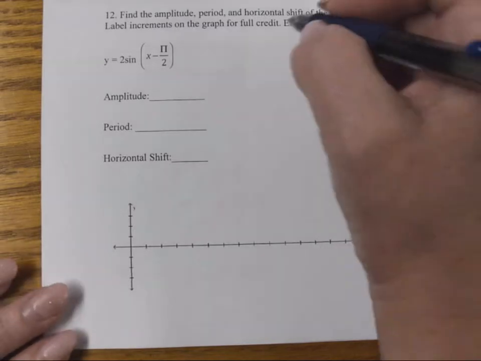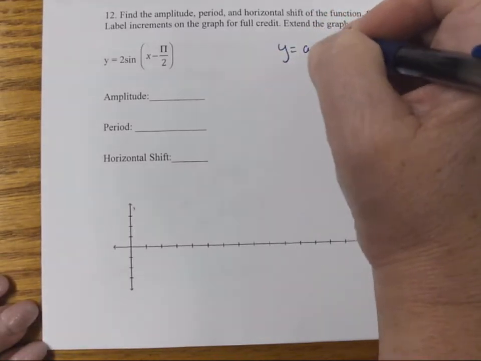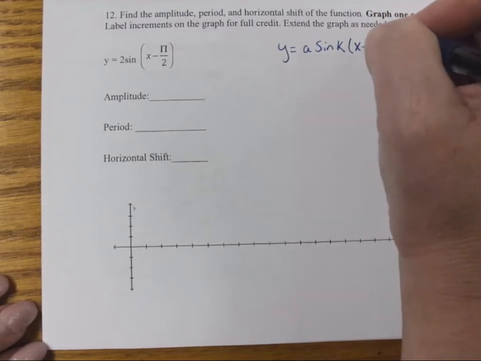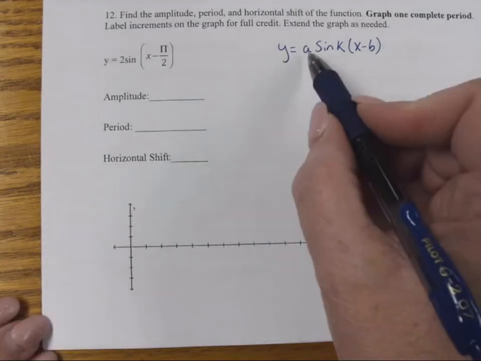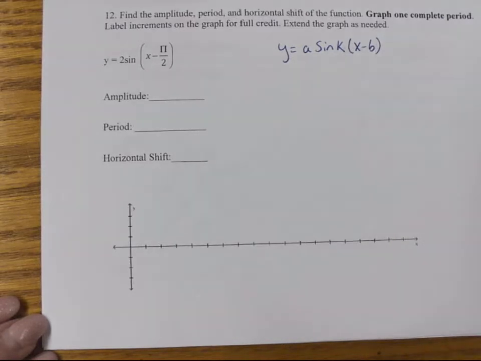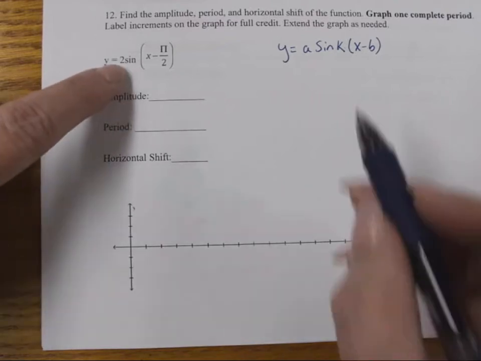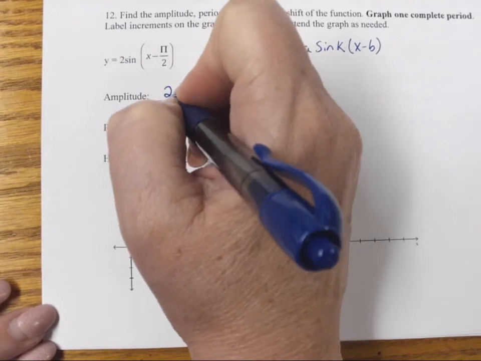So remember that when we're looking at this, our y is equal to A times sine of k times (x minus b). And what all these parts are. A is our amplitude. This is going to be our K, which is what we'll use when we're finding our period. And the B is going to be the horizontal shift. So when we're looking to find the amplitude, looking at our problem, that's going to be the A. So our amplitude is equal to 2.